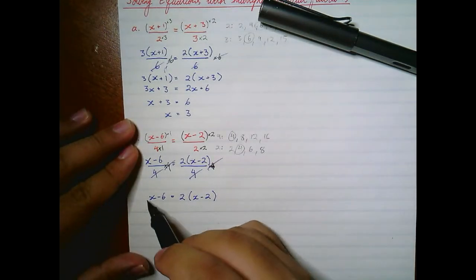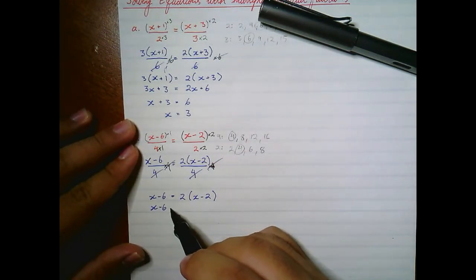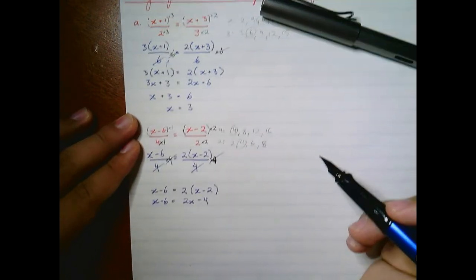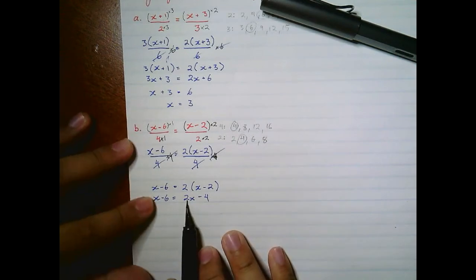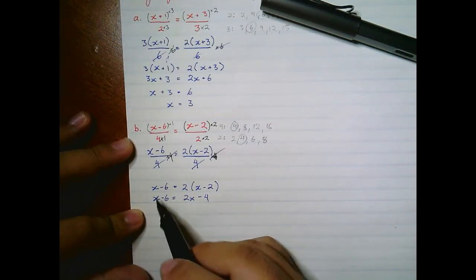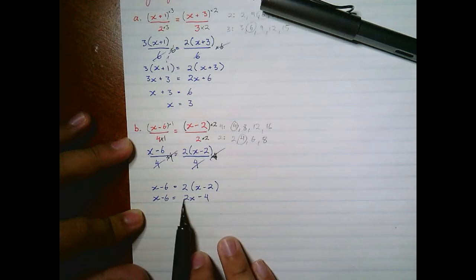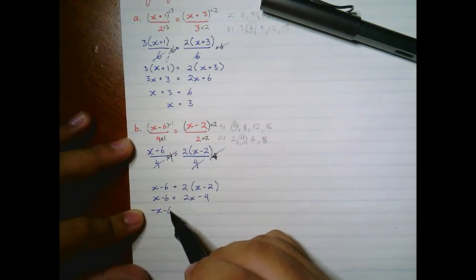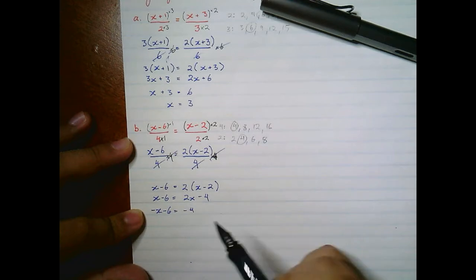Expanding brackets, this stays the same, and expanding these brackets we get 2x minus 4. Moving this to the other side, so it's going to be minus 2x. So x minus 2x gives us negative x minus 6 equals minus 4.